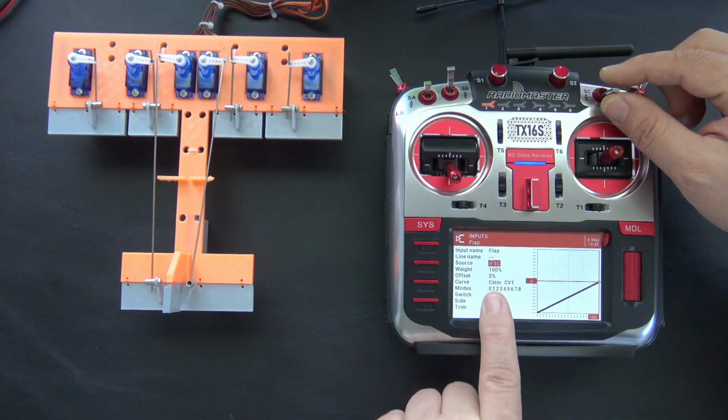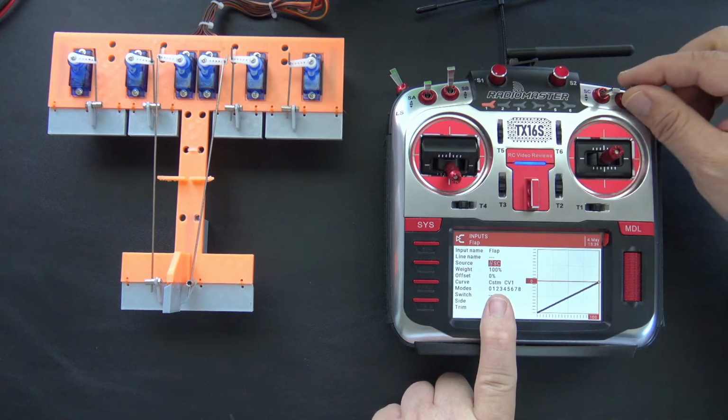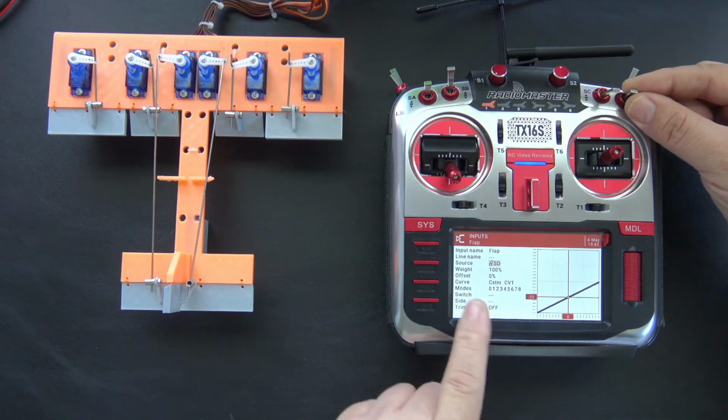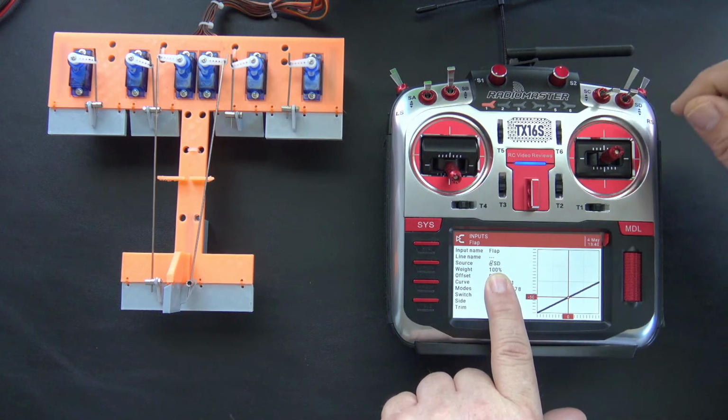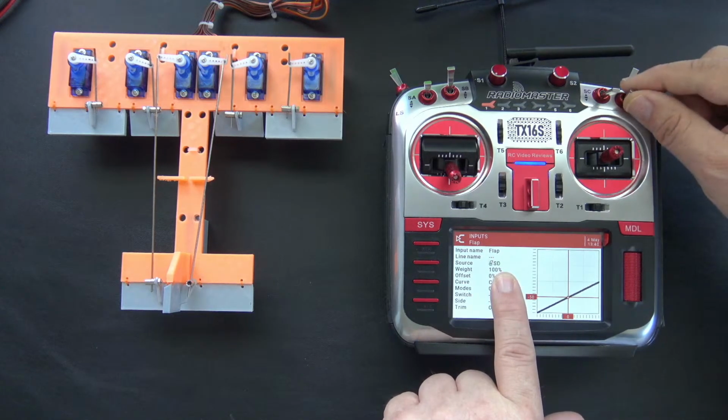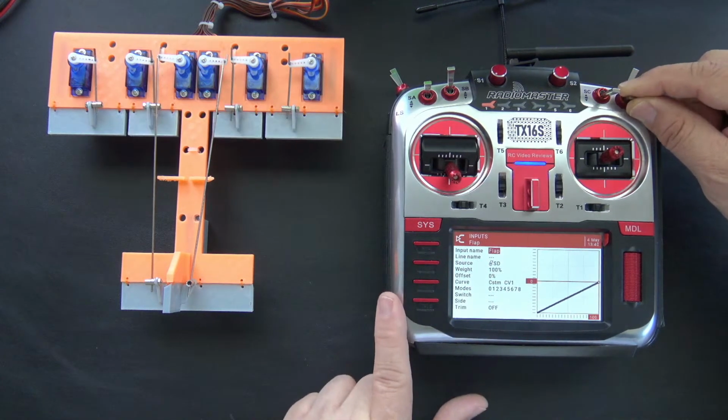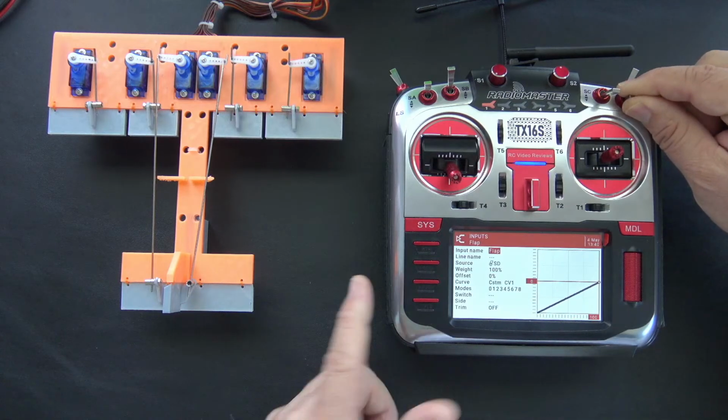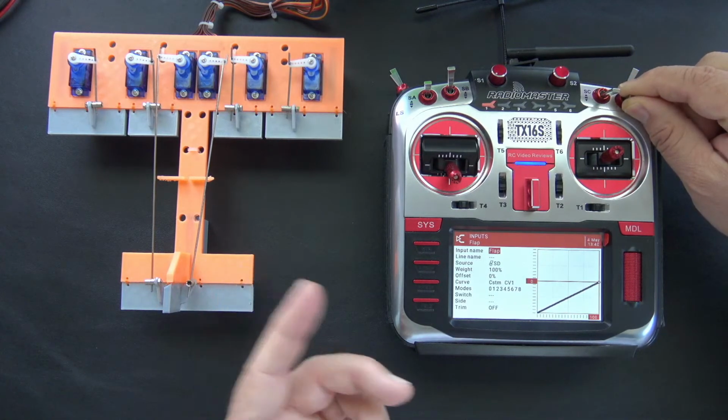Let's say that I don't want SC. Let's say for argument's sake, I want SD to be my flap switch. So all you have to do is highlight that source, press enter so the field blinks, and then move the switch that you want. So now that I've done that, my switch for flaps is now SD. Okay, it's now SD, no problem.